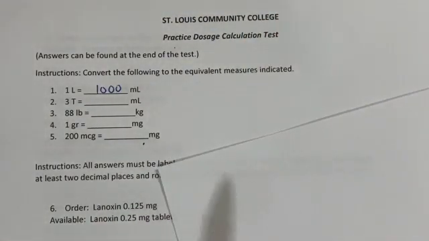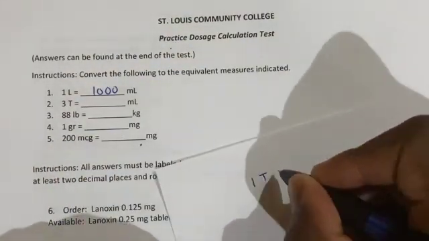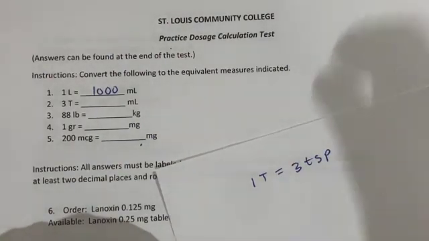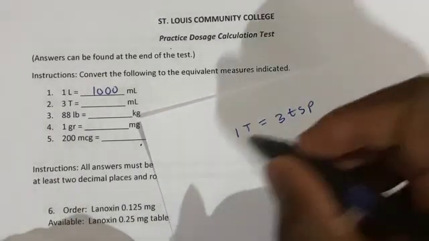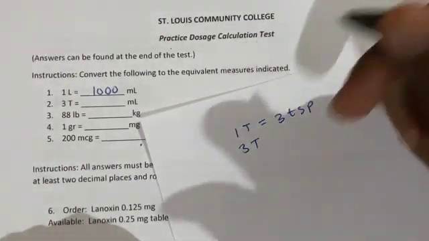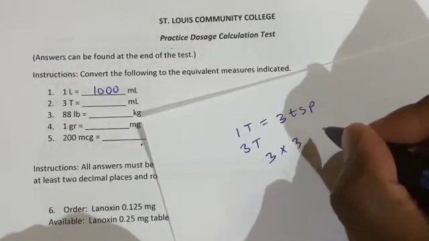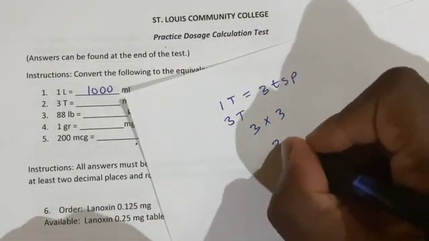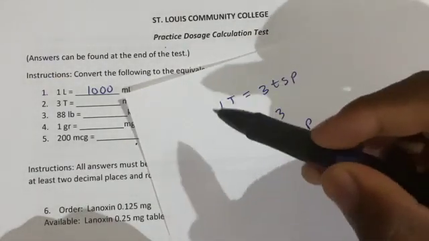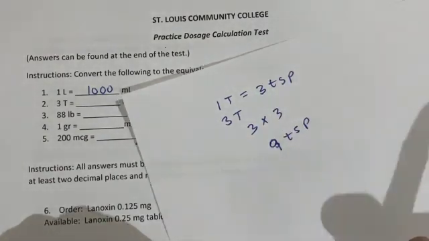So this one we need to calculate a little bit. We know that 1 tablespoon is the same as 3 teaspoons. That means 3 tablespoons equals so many teaspoons. So this one will be 3 times 3, which is 9 teaspoons. So 3 tablespoons is the same as 9 teaspoons.